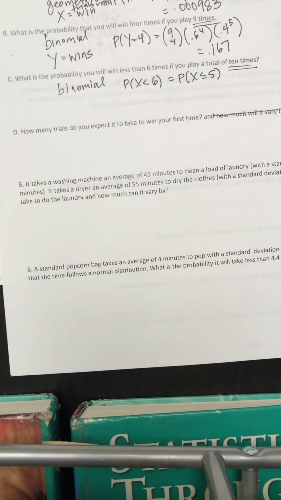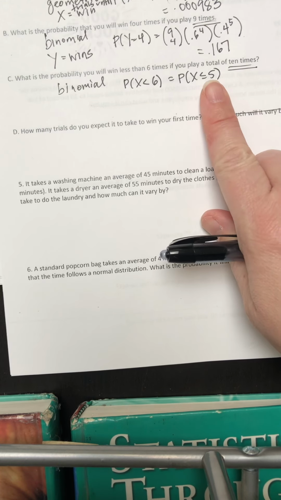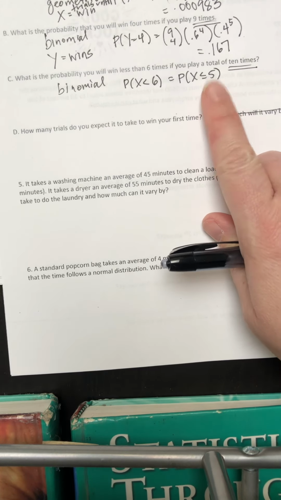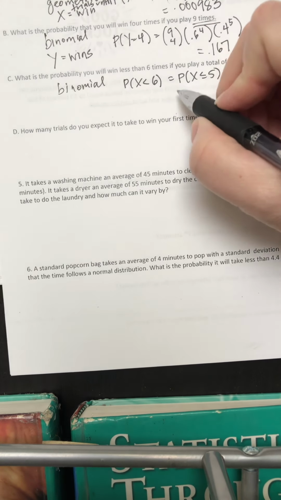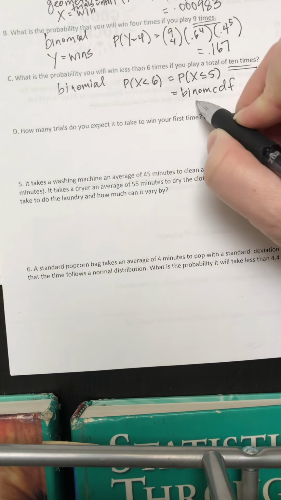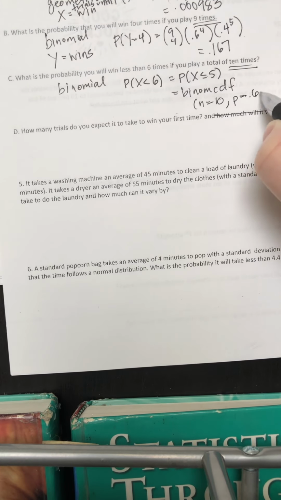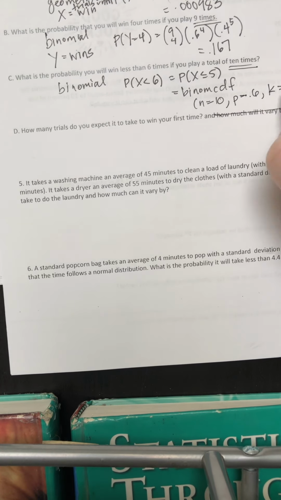And the reason I want to write it down like that is that way I know to not put 6 in the calculator, I have to put 5, because the calculator only does less than or equal to. So then I'm going to do binomial CDF, N is 10, P is 0.6, K is 5.